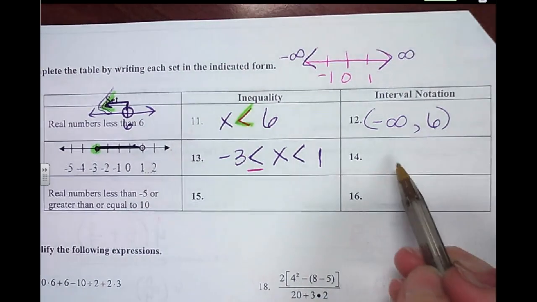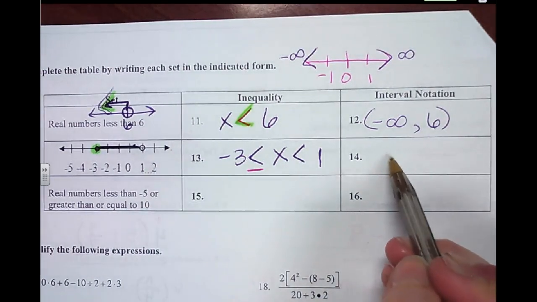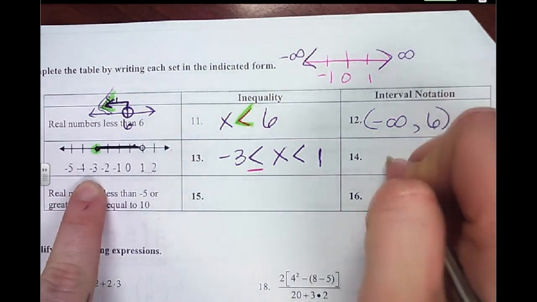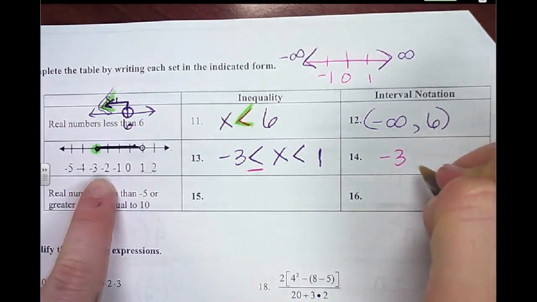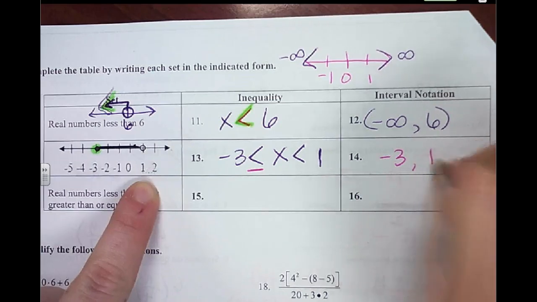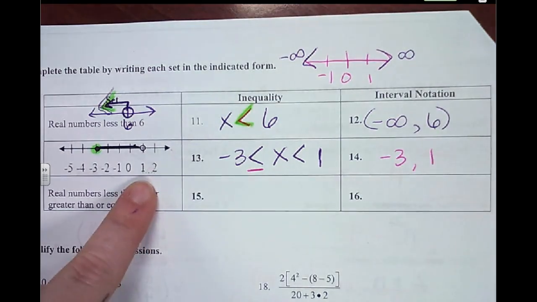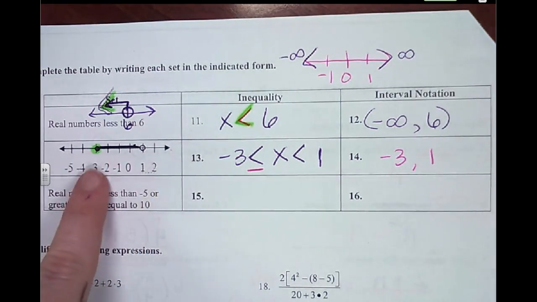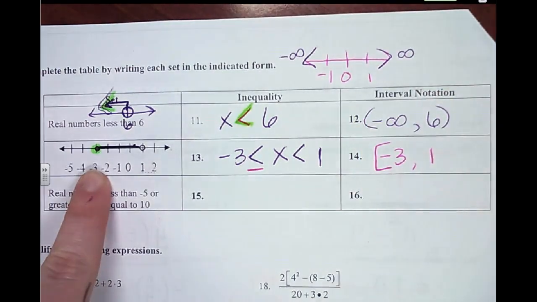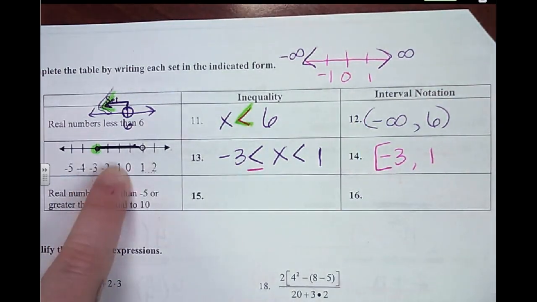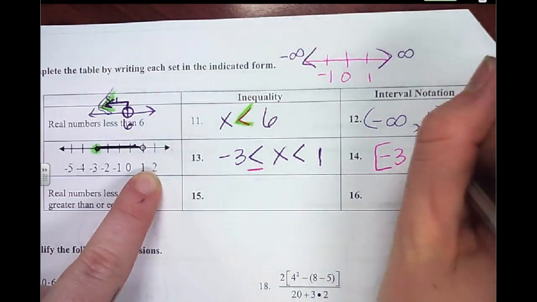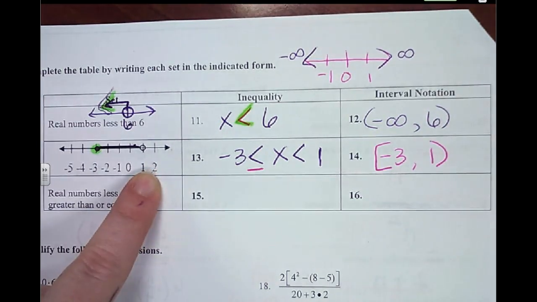Okay, so then interval notation. Remember, you work left to right. So from the left, I start at -3. I go to the right, and I stop at 1. So -3, comma 1. -3 has a closed circle, which means it gets a bracket. +1 has an open circle, which means it gets a parenthesis.